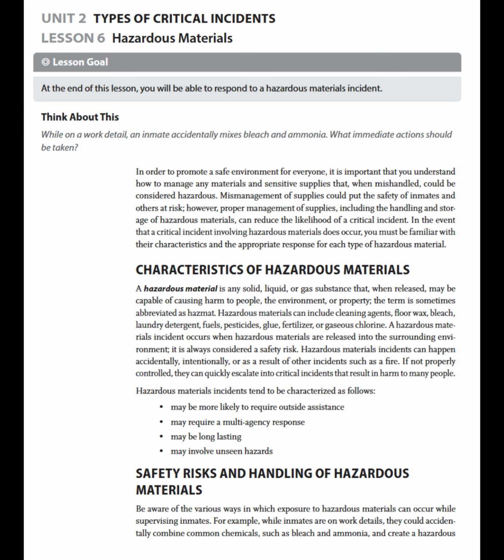Hazardous materials can include cleaning agents, floor wax, bleach, laundry detergent, fuels, pesticides, glue, fertilizer, or gaseous chlorine. A hazardous materials incident occurs when hazardous materials are released into the surrounding environment. It is always considered a safety risk.